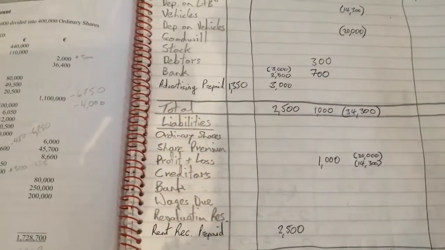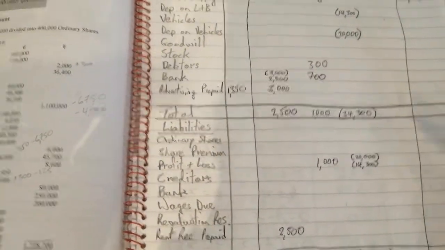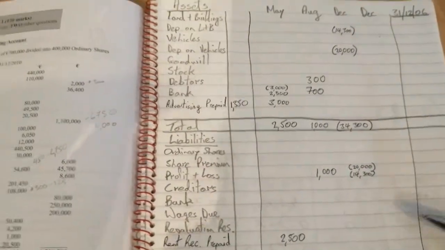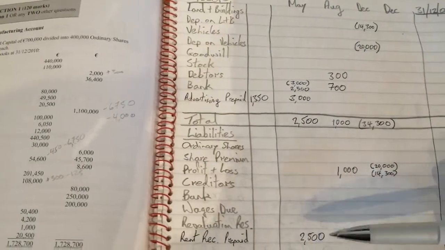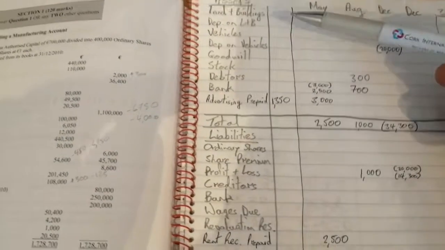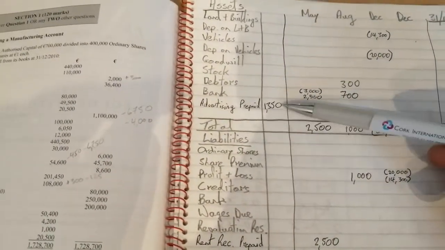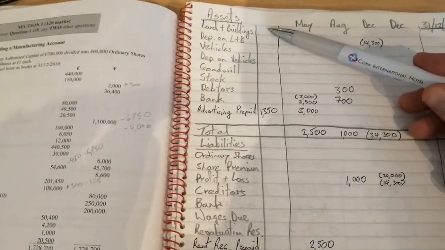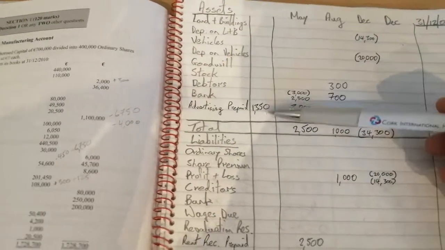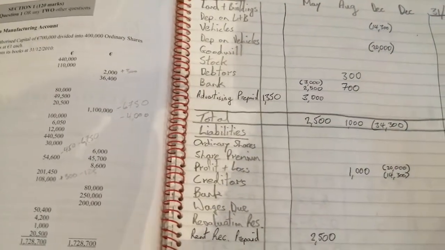So let's just look at the final December column and how we handle it, and it has to do with this May column that we already made out. And just in preparation for this, I added in the initial value of advertising prepaid that you had on the 1st of the 1st, 2006 there, because we will need that for our calculations in a moment.